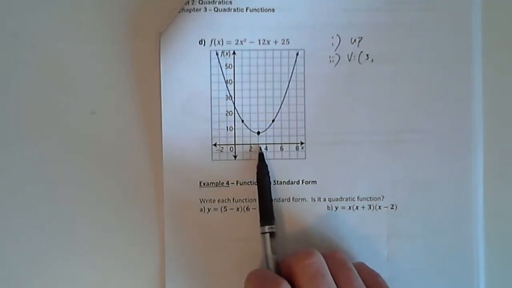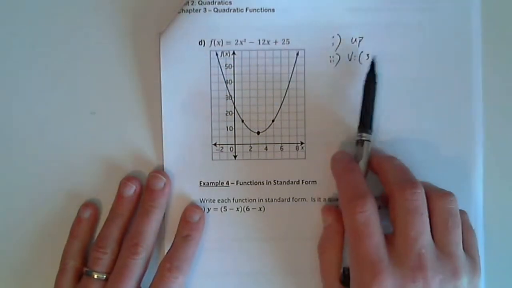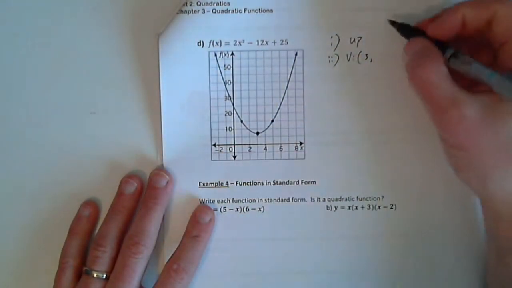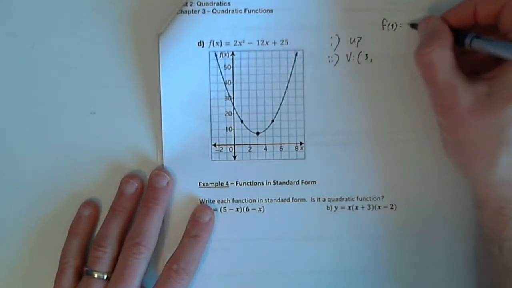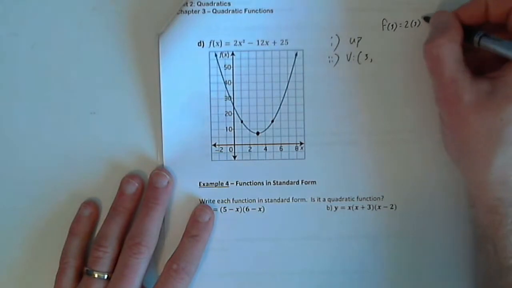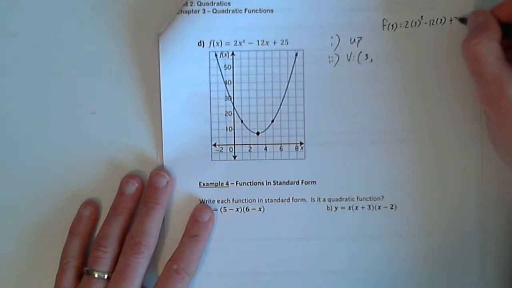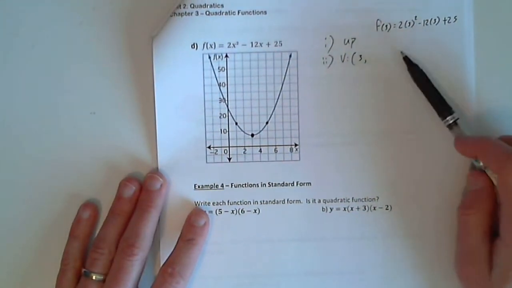What about the height of it though? That's going to be a little bit trickier. We can just sub it into the equation though. So if we know the x value is 3, all we have to do is sub that into the equation. So what is f of 3, we call it, which is 2 times 3 squared minus 12 times 3 plus 25. So you sub 3 into the original equation and you solve.